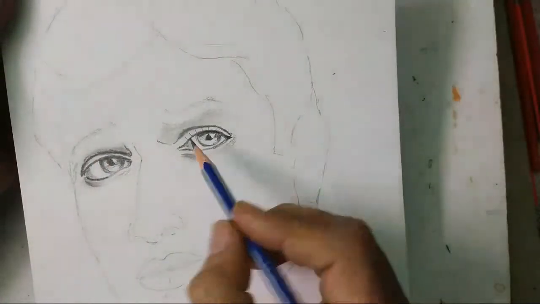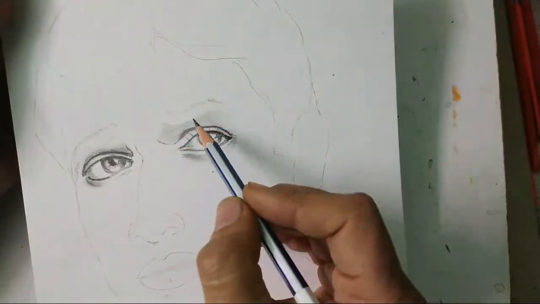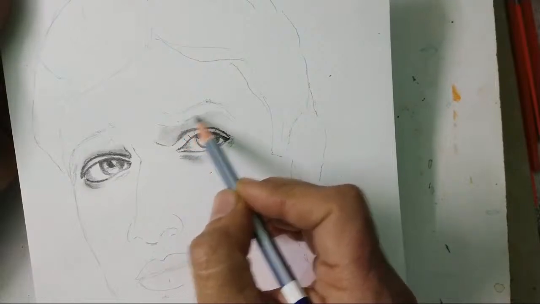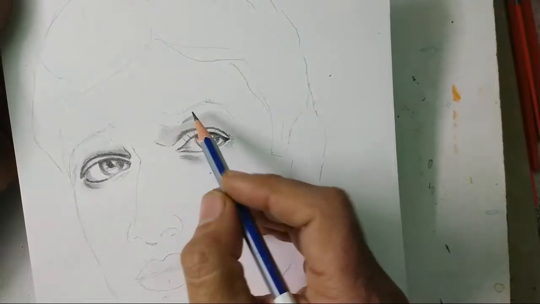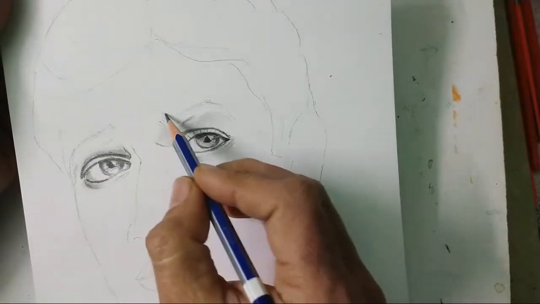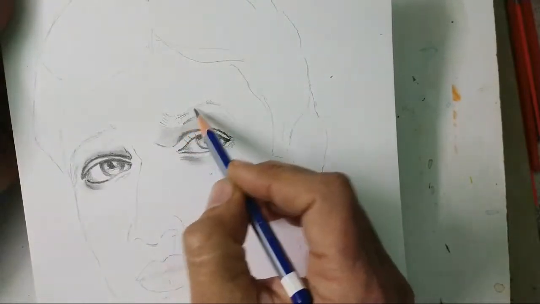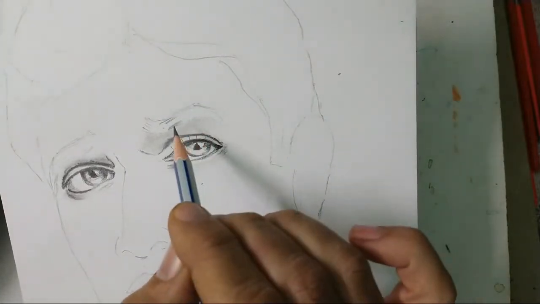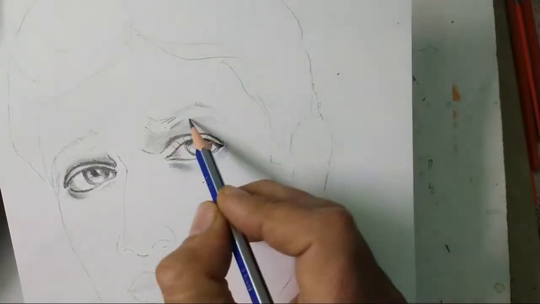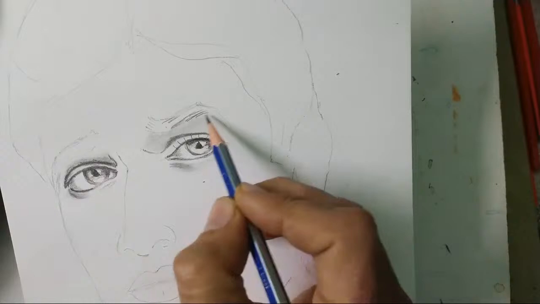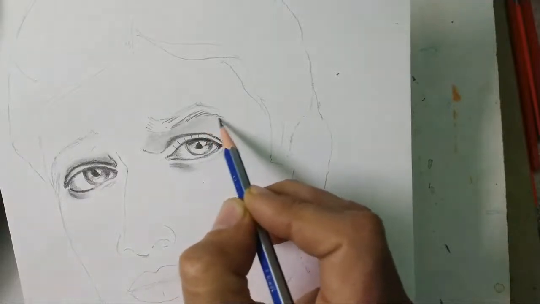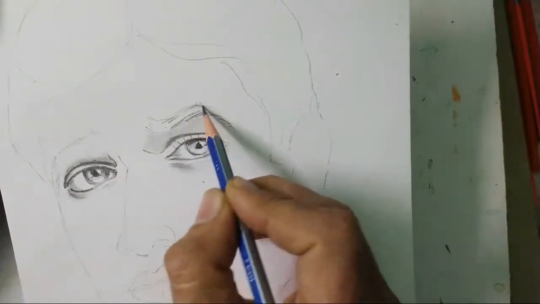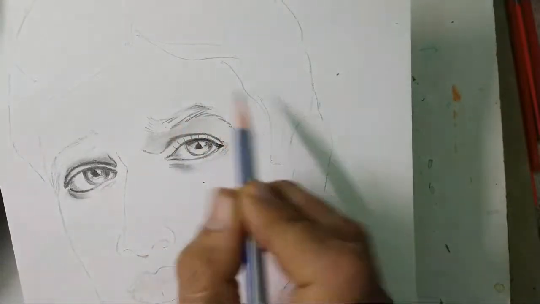Now let's move on to the eyebrows. The eyebrows in this face are slightly thicker, and the eyebrows have to be done not in any way. The hair moves from the center to the top, so they move from left to right. So the shading will be done according to the shape of the hair. And the top part of this eyebrow has hair which will slide towards the right.